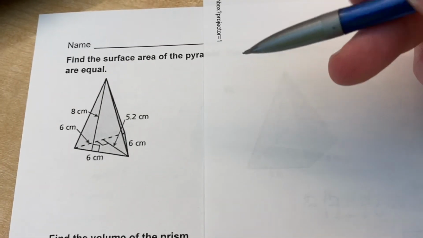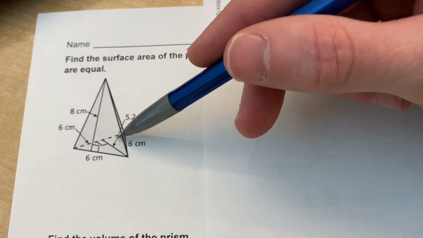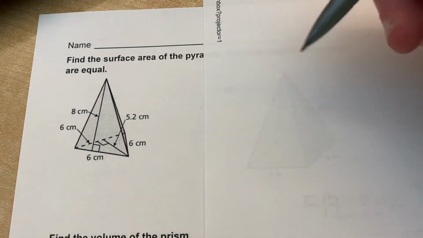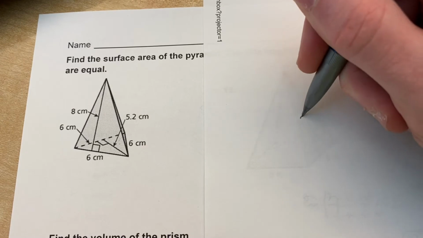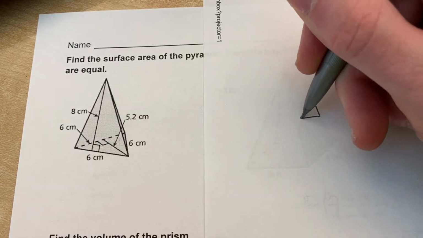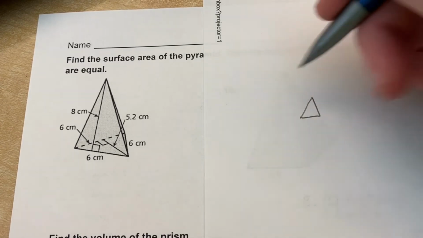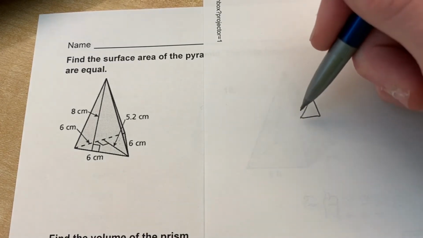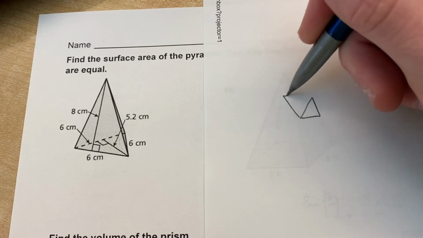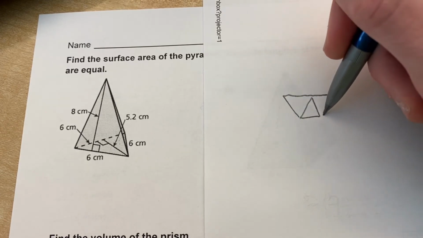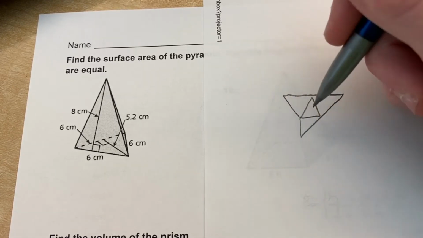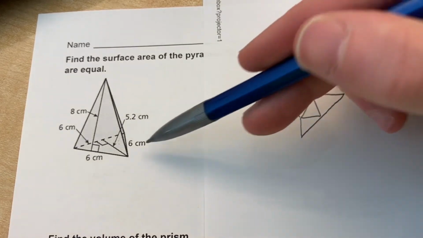So remember, first off, we identify what our base is. The base of our triangular pyramid is a triangle. Well, triangular pyramids always have bases of triangles. So we have our triangle to start off with. And remember, no matter what pyramid you have, you have triangles coming off of all your sides. So now we just have to identify our base.